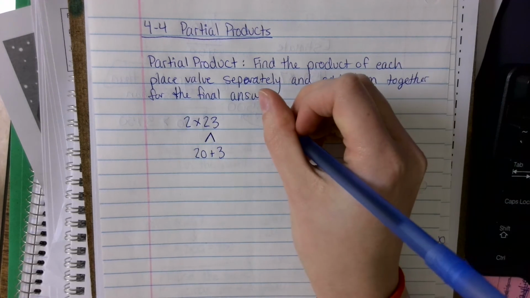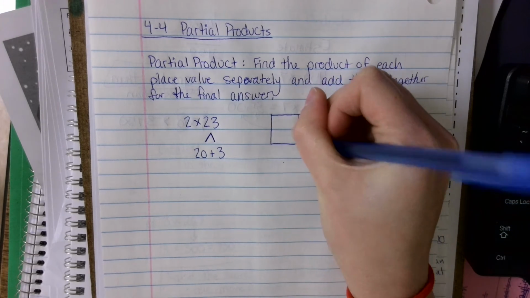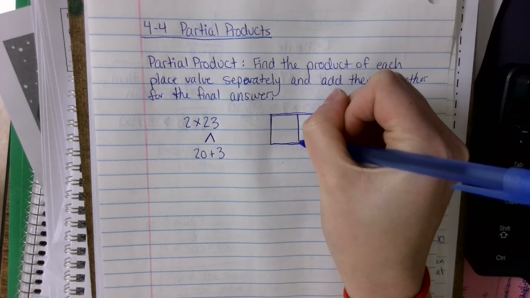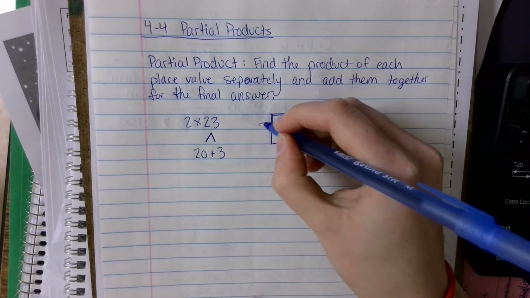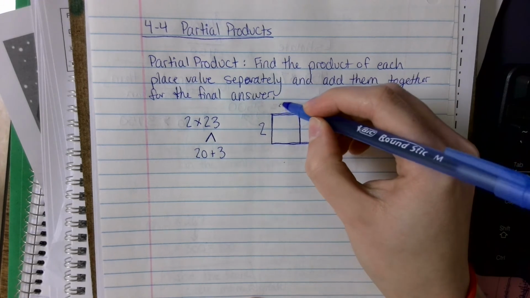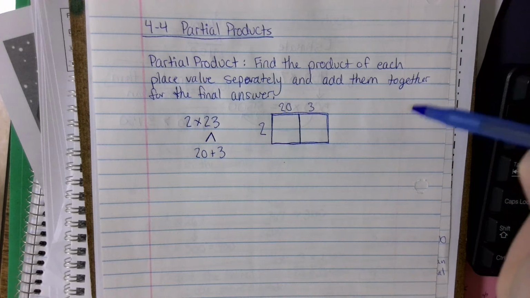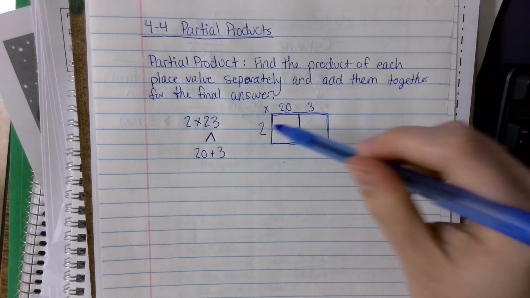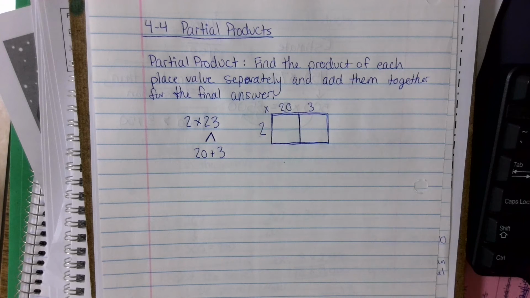So now I'm going to set up a little table for myself so that it makes sense. Draw a rectangle, cut it in half with a line here. The number that we're multiplying, the 1-digit number, goes right here. And then we put 20 and 3 on top of each of these divided boxes. So what I'm doing is taking 2 times 20, and then I'll do 2 times 3, and I'll write my answers in these boxes, and then I'll add them up to get my final answer.